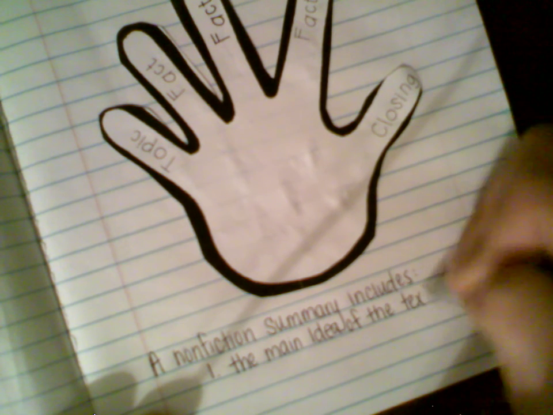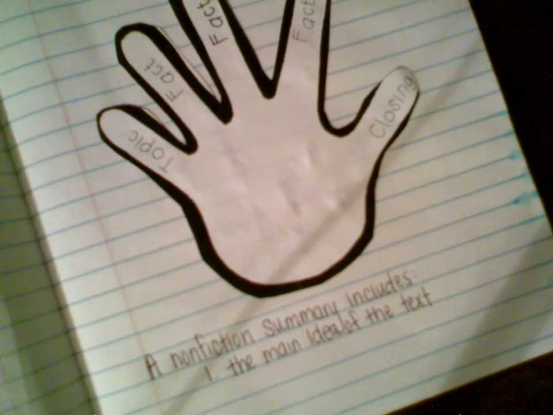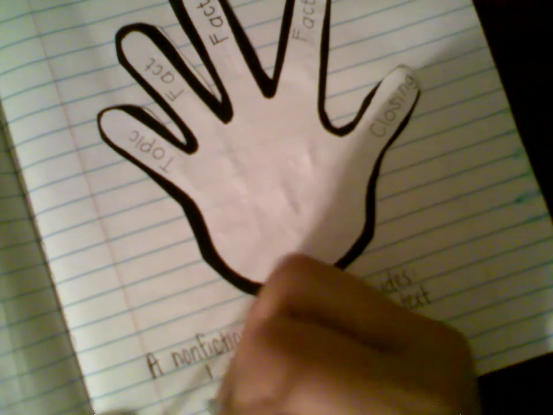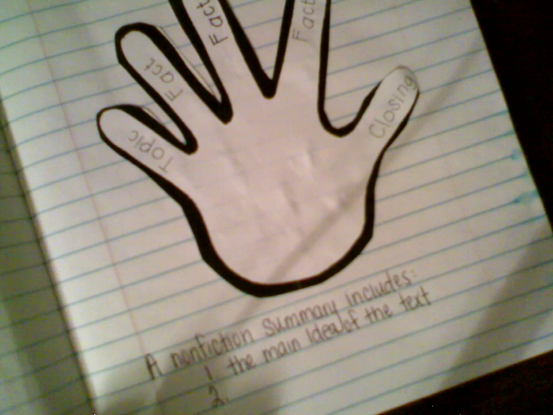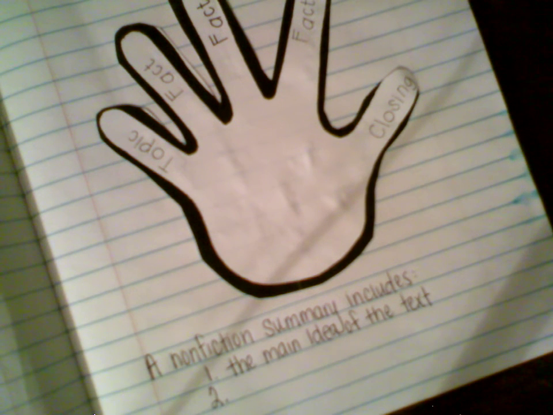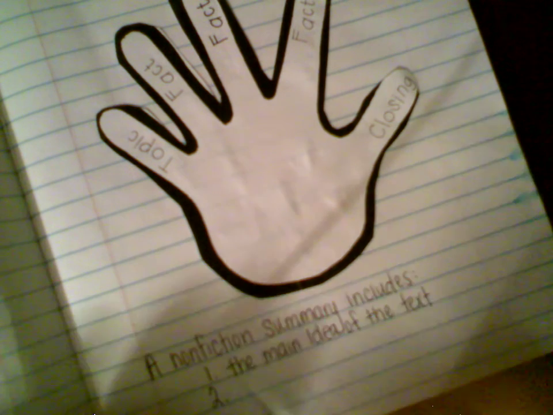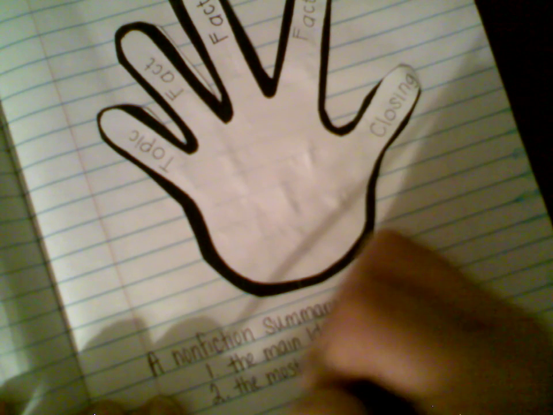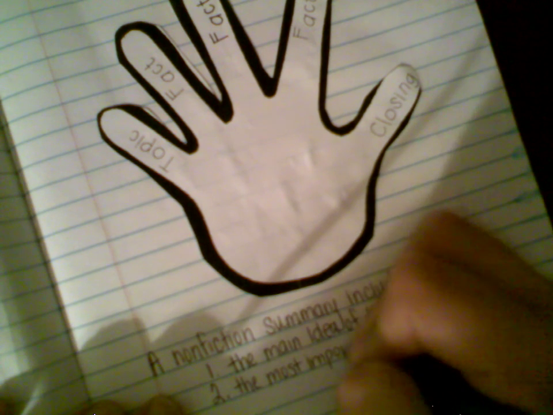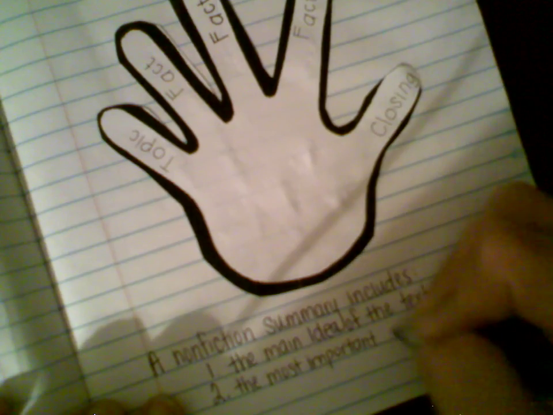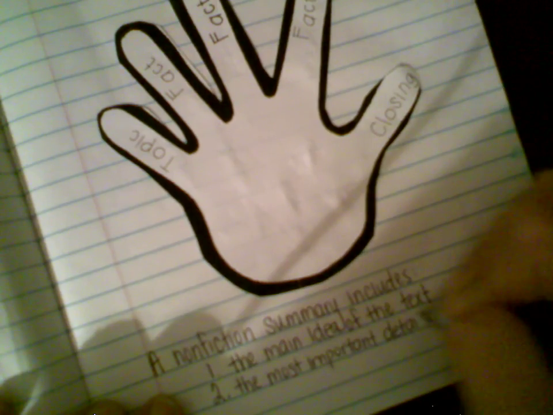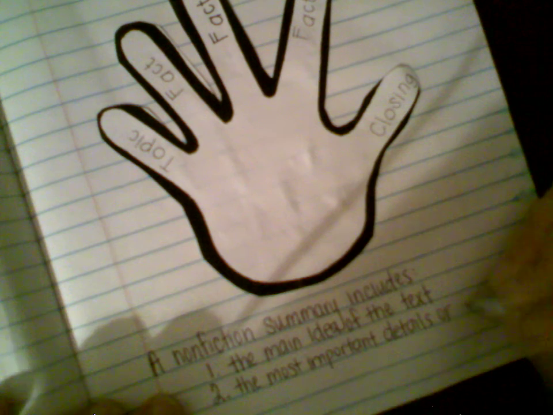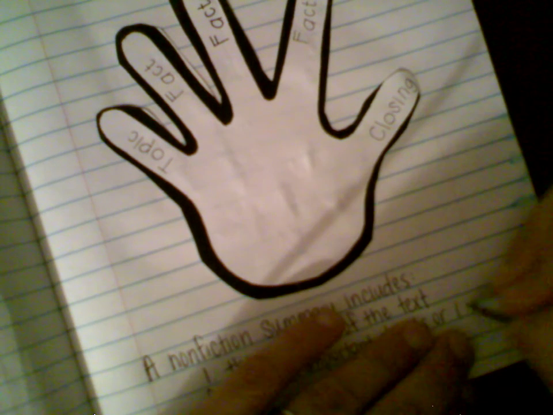As you know, we've studied main idea before. Main idea is what the text is mostly about. The second thing it includes is the most important details or ideas.